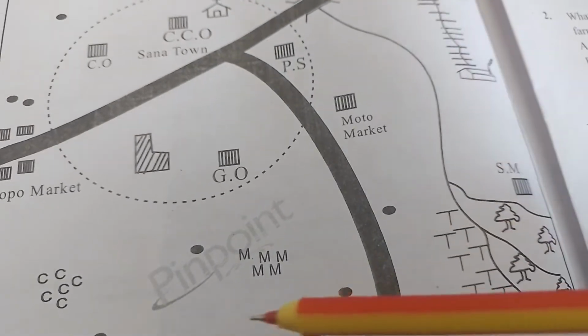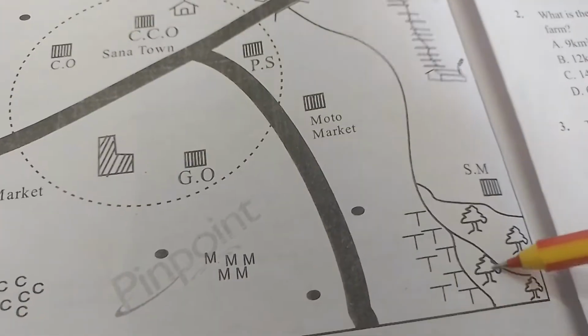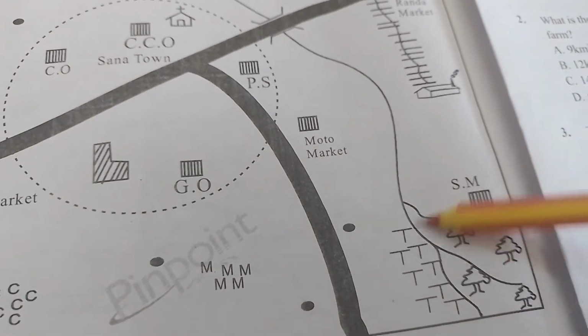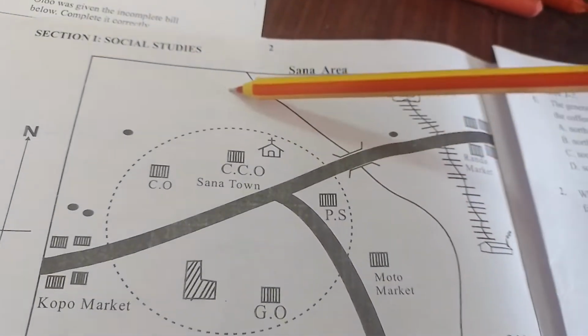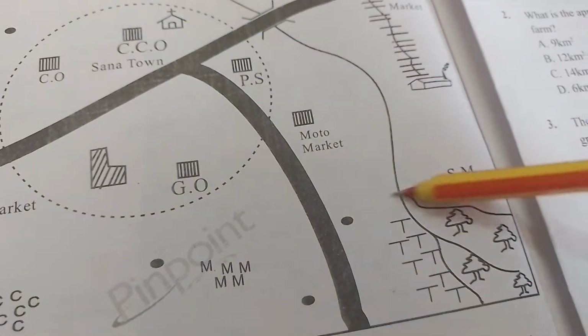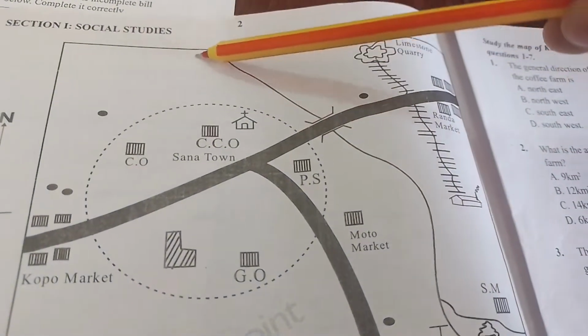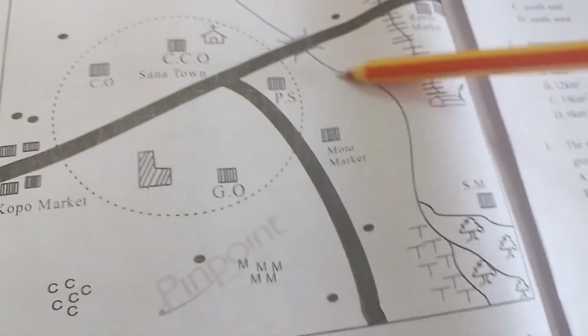So you can see tea, maize and coffee, this is a high area. The river rises from the forest all the way to the northwestern side, and the high area of the map is towards the southeast. The lowest area is towards the northwest.